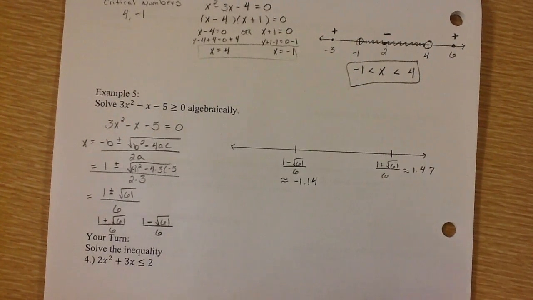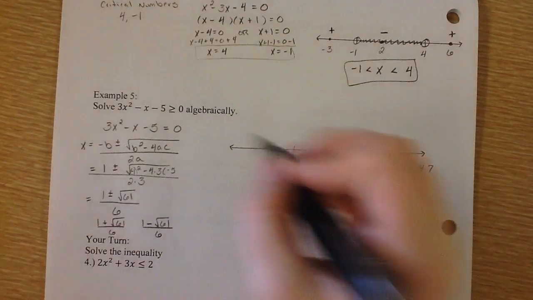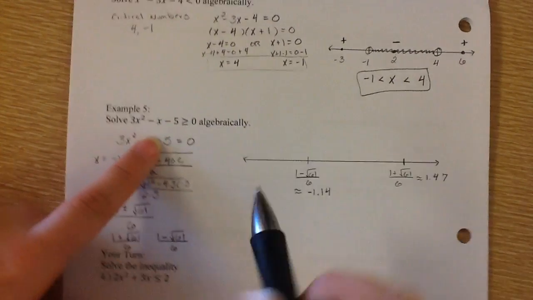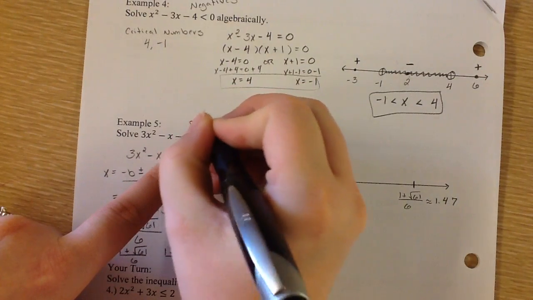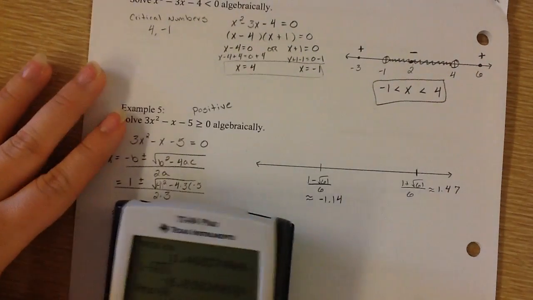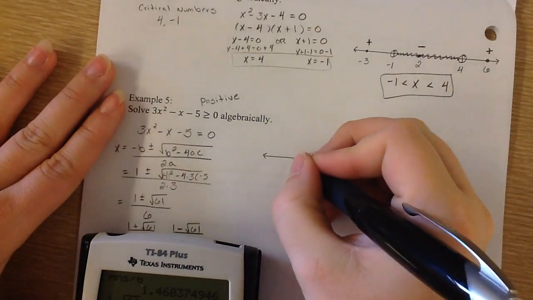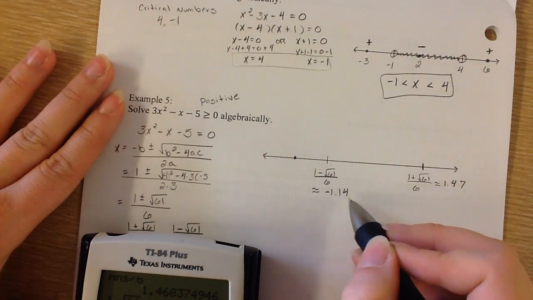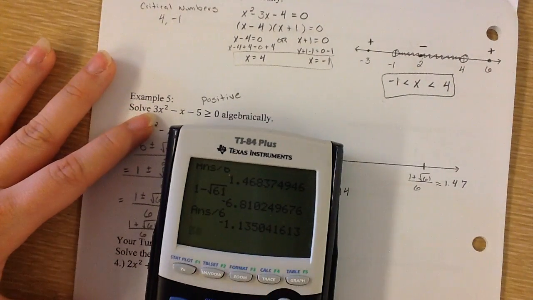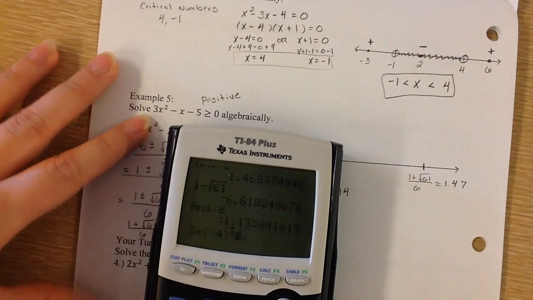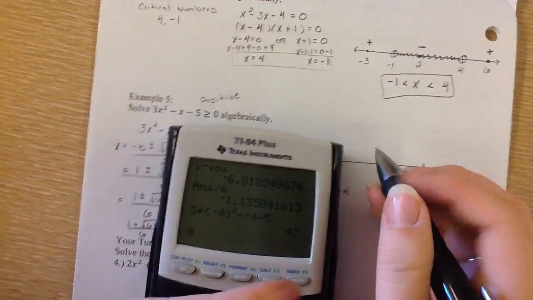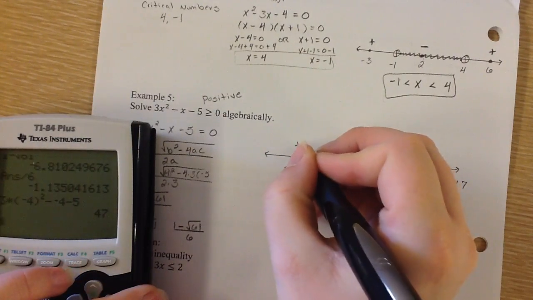What's around negative 1.1. Okay, so again, now I pick points on either side. And I look here, I want to be greater than or equal to 0. Numbers greater than or equal to 0 are positive. So I want to find positive numbers now. Okay, so now I want to try a number on this side of negative 1.14, which, I don't know, negative 4? So let's put a negative 4 in here. 3 times negative 4 squared minus a negative 4 minus 5. We get positive. Woohoo, that's what we're looking for, positive.